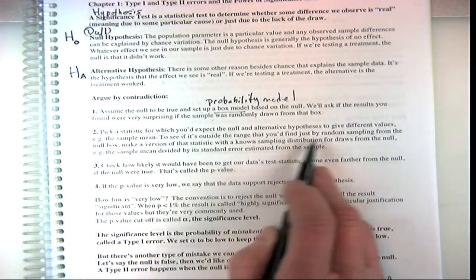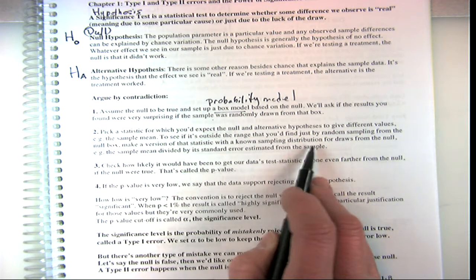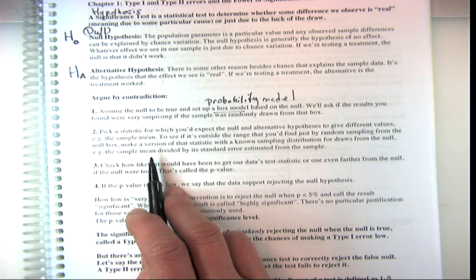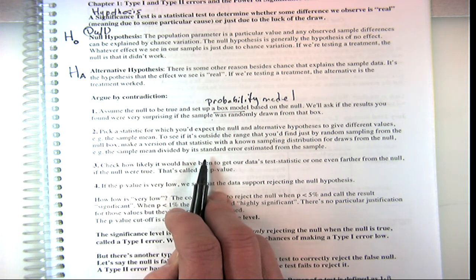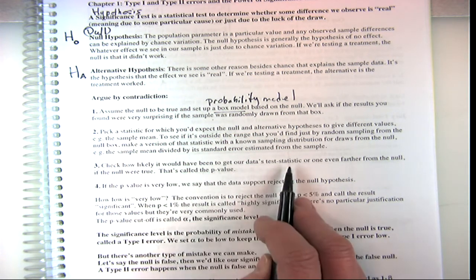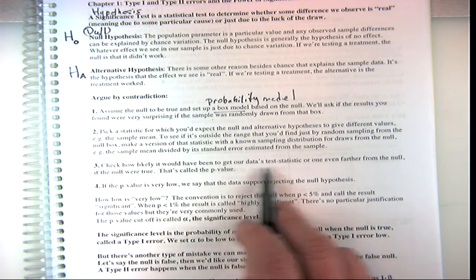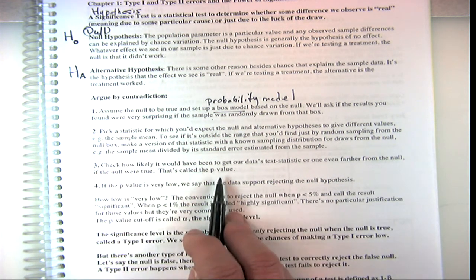Now, to see if it's outside the range that you get just by random sampling from the null box, you make a version of that statistic with a known sampling distribution, okay? For example, you change it to a z statistic because we know the sampling distribution of the mean divided by its standard error. We know with a big enough sample, that will follow a normal curve. And then we can look on the normal curve and check how likely it would be to get our data's test statistic, a z-score that was very unusual, or one even further from the null, if the null were true, and that's called the p-value.